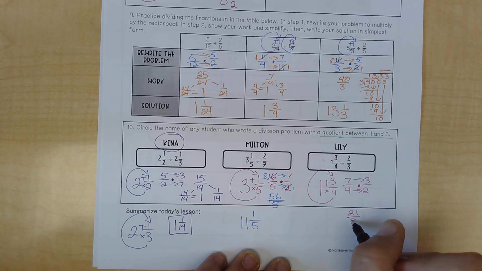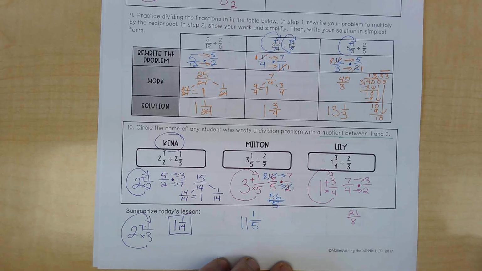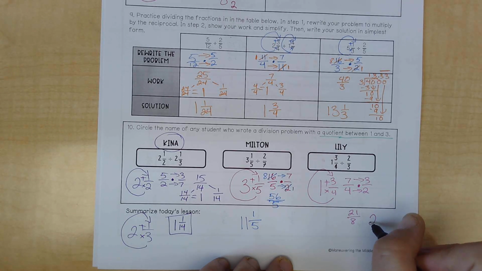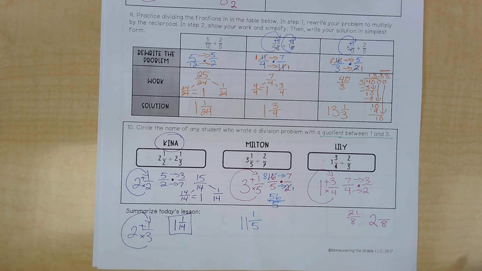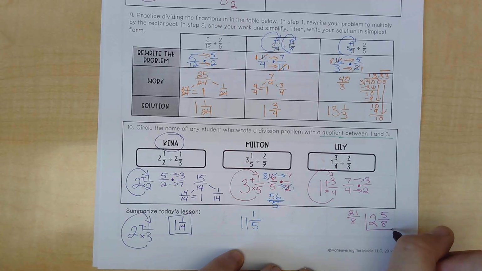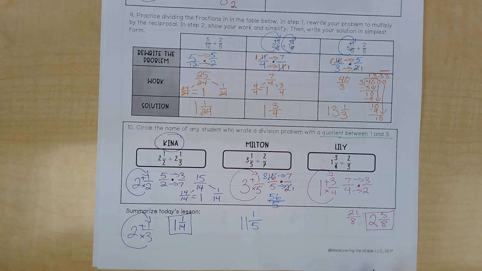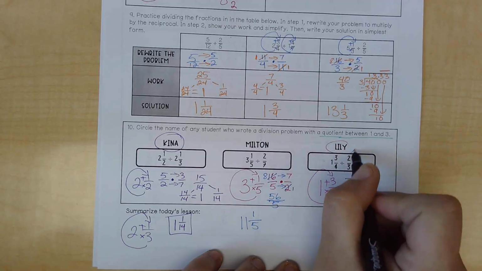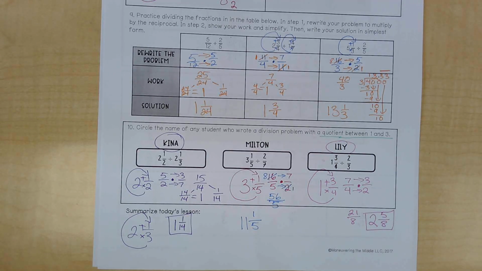We will get 21 over 8. Again, I know 8 can fit into 21 evenly twice. Our denominator stays the same. 2 times 8 is 16. 21 minus 16 is 5. 2 and 5/8 is also between 1 and 3, and that's why we can circle both Keena and Lily.